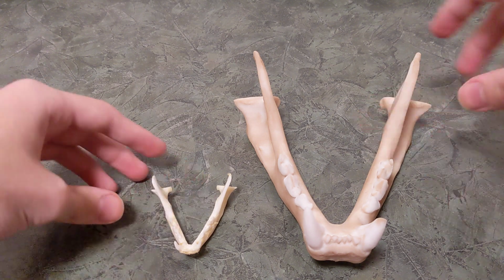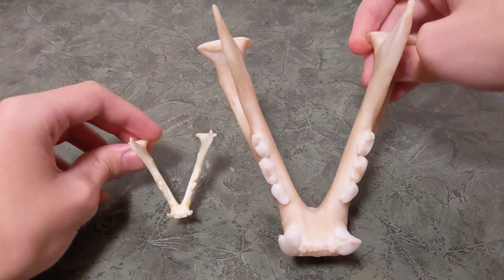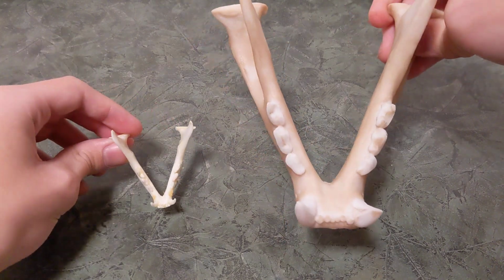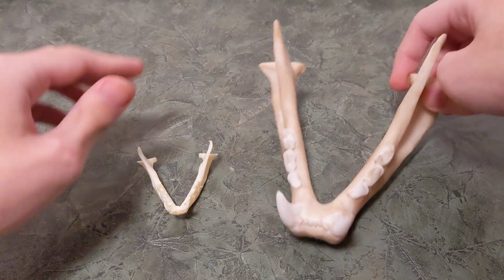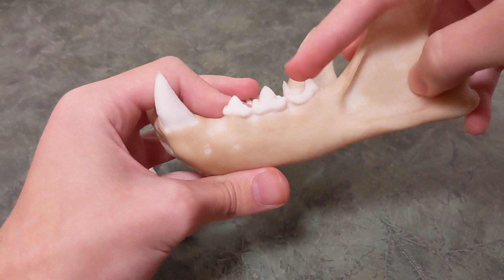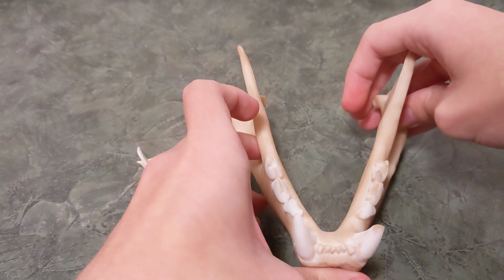But they still have a very similar shape. They both are pretty much identical in shape, which is very interesting. And of course, there's some deformities. This one's chipped a little bit on the carnassial, but you know.